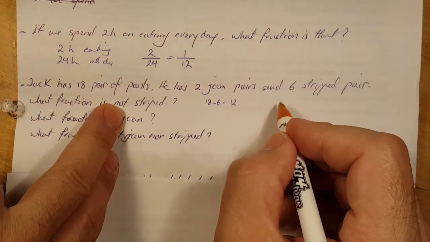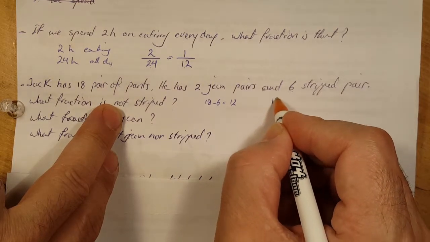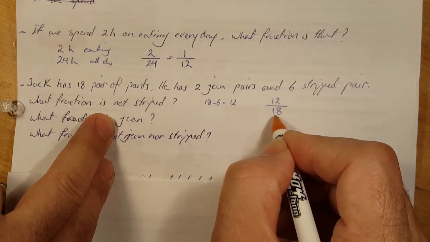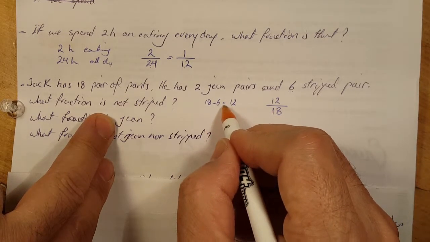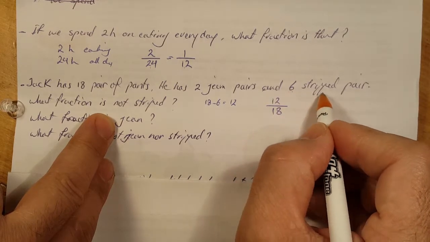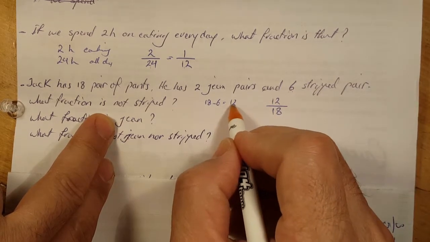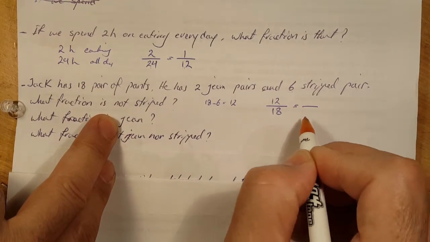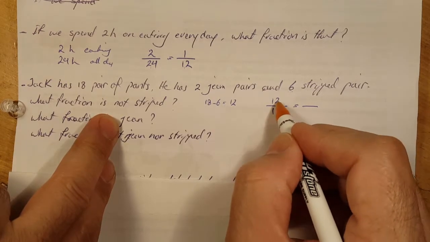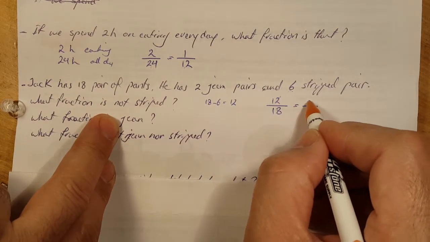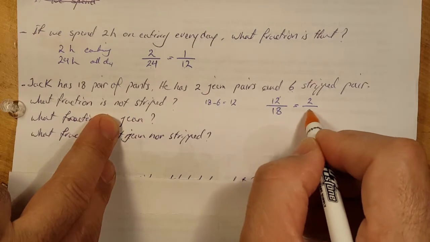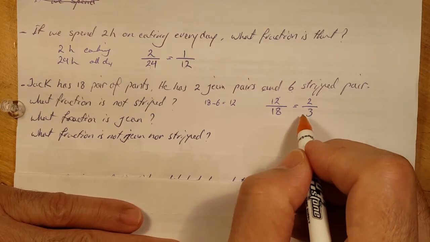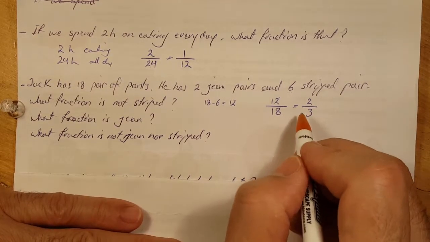So what fraction is not a stripe? 12 over 18. 18 is the total. 12 is not stripe because it said 6 stripe pairs, so 12 is not. 12 over 18. We have to switch to the lowest terms. Divided by 6, 2 over 3. So 2/3 of Jack's pants are not stripes.